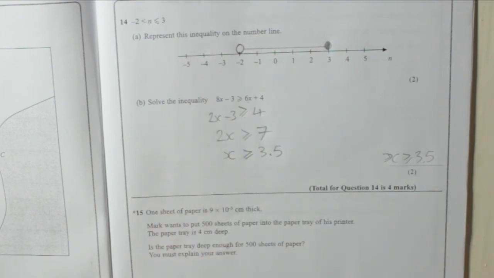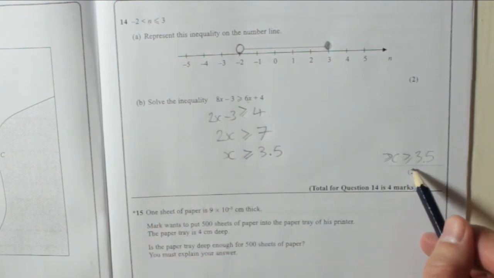But like I say, this question doesn't ask you to do that, it just wants you to solve the inequality. So that's your answer. x is greater than or equal to 3.5.